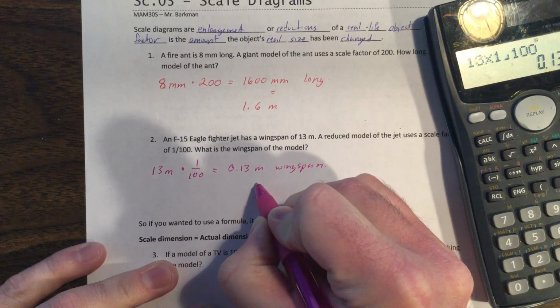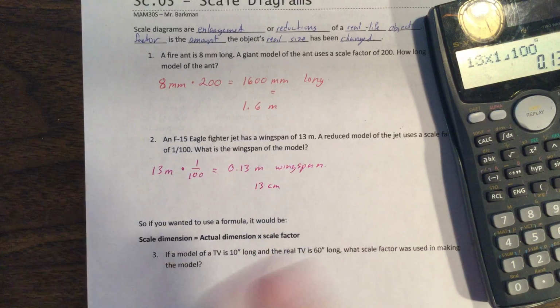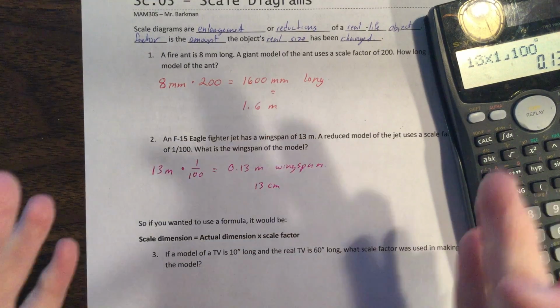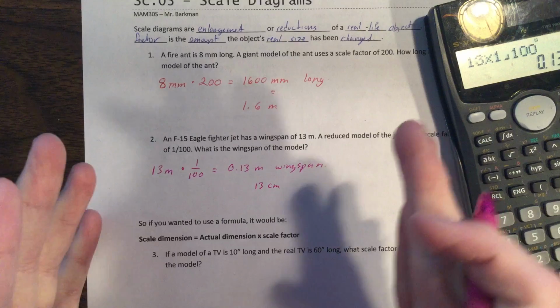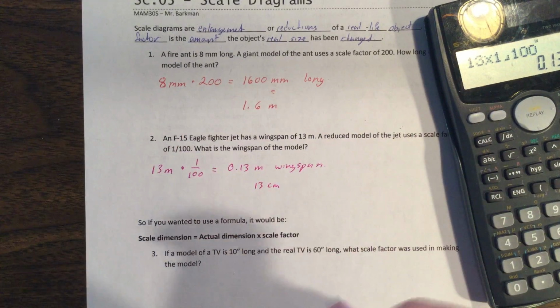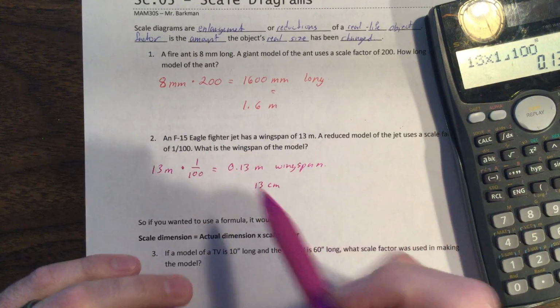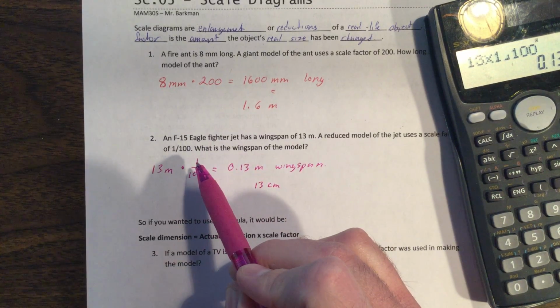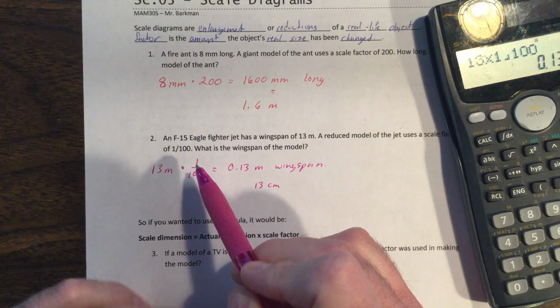This is the same as 13 centimeters, which is not even the width of the paper. It's been made a lot smaller because we have a scale factor that is less than 1.